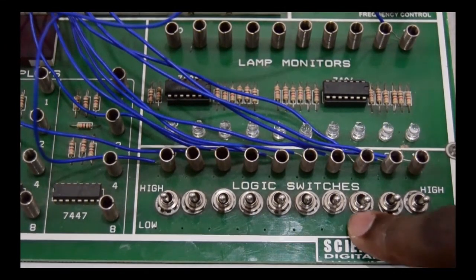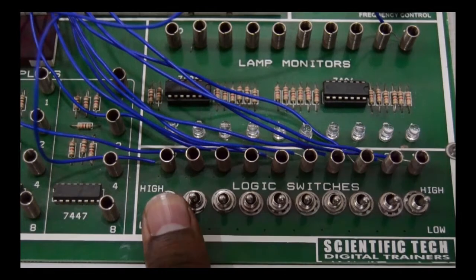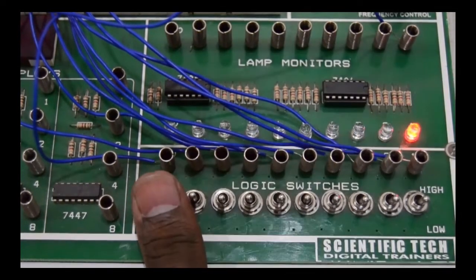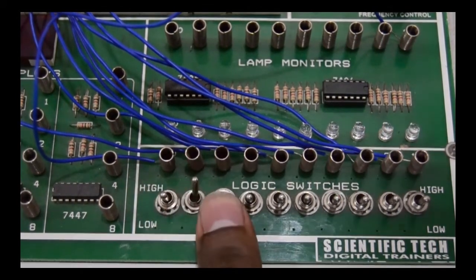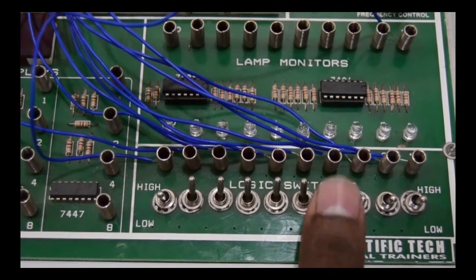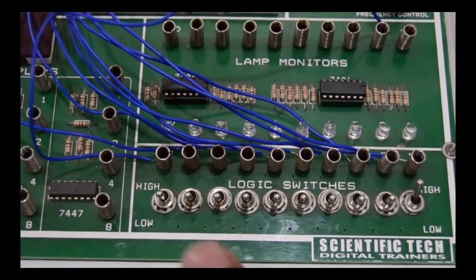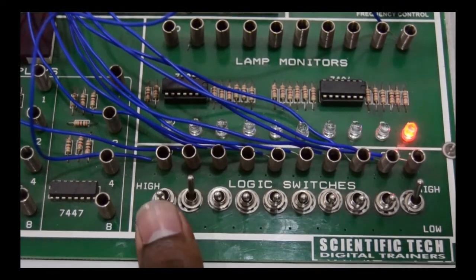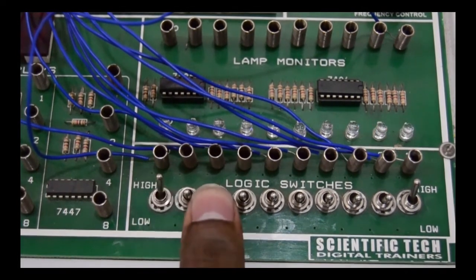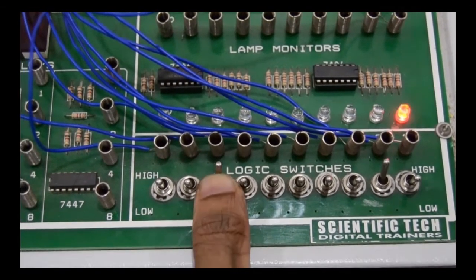Initially the 3 select lines are kept 0 and the D0 input is selected. By changing the input at D0 we can get the output from the first LED, and the other inputs are disabled and there is no change in the output terminal. For the next input 1, the D1 input is selected and we get the output, and the other input terminals are disabled and we are not getting any output. Similarly we can select for all other select lines.